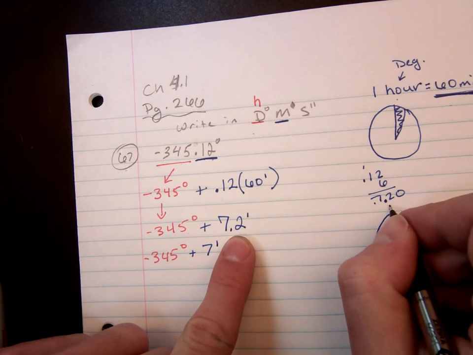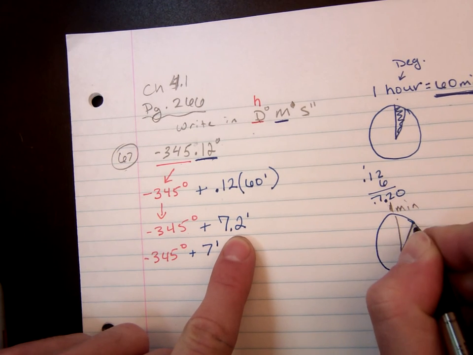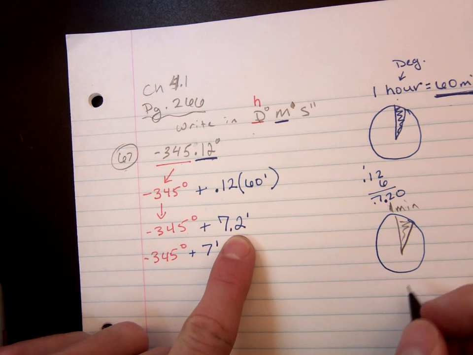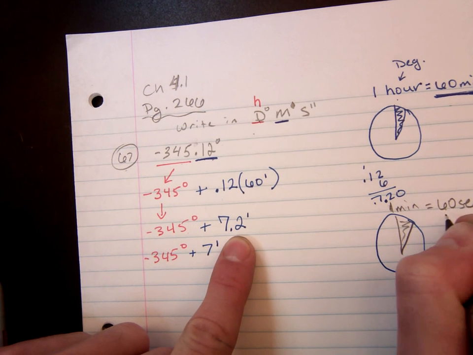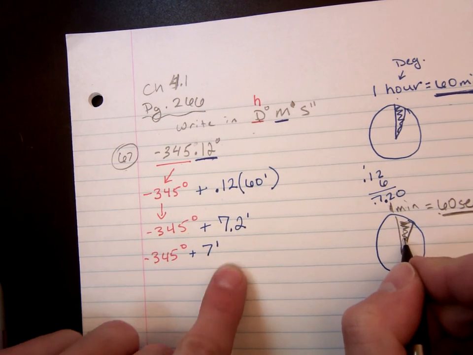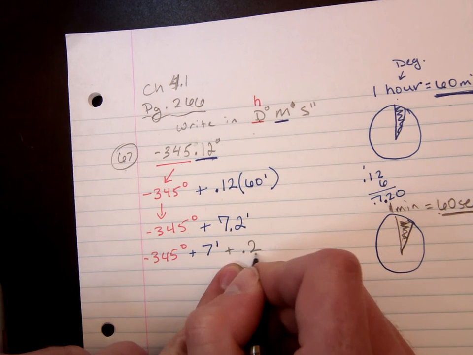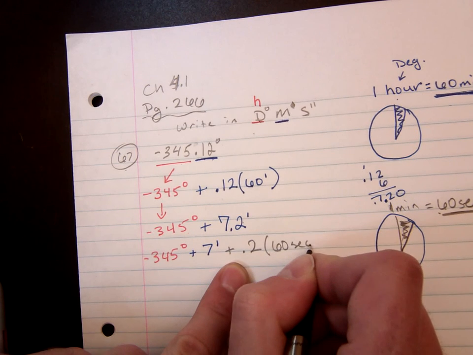So if this is equal to 1 minute, then I have a piece of it, and that piece is a little bigger than before. But I know that 1 minute, the next biggest unit, would be 60 seconds. So I want to know what piece of 60 seconds this is. So I'm going to add 0.2 of 1 minute, or 60 seconds.